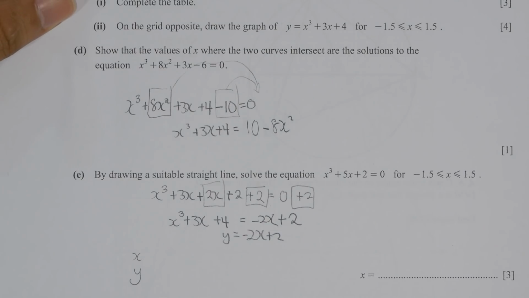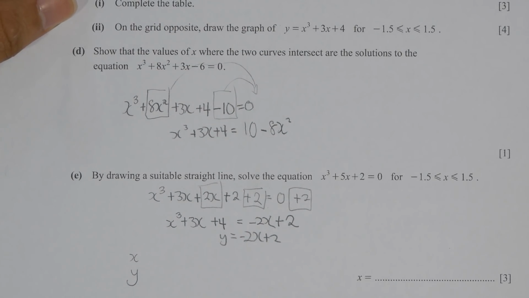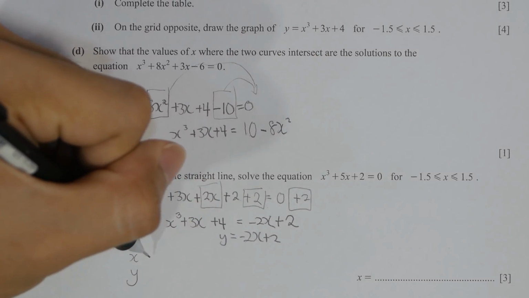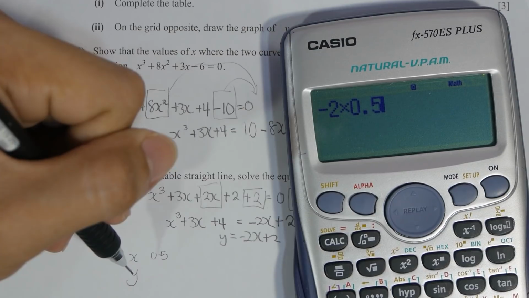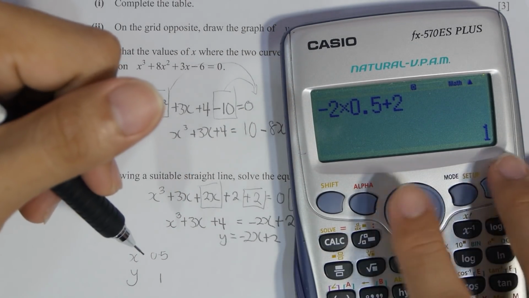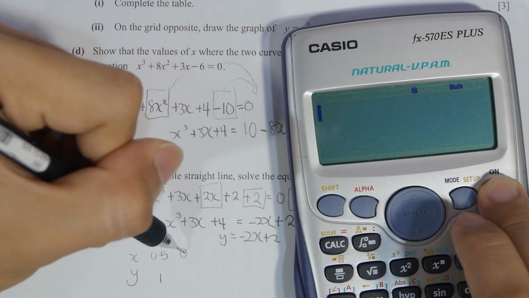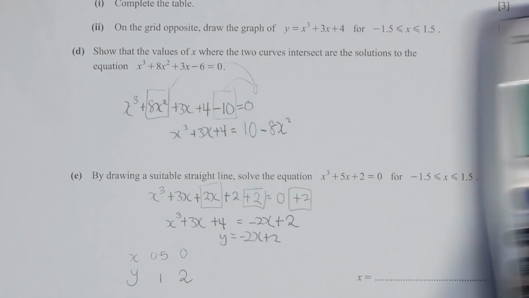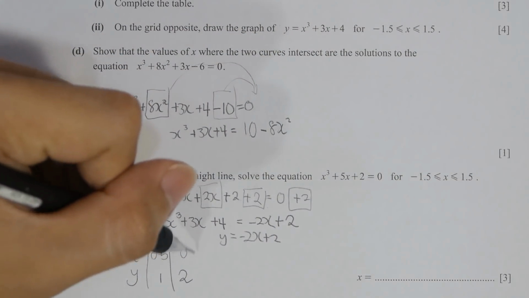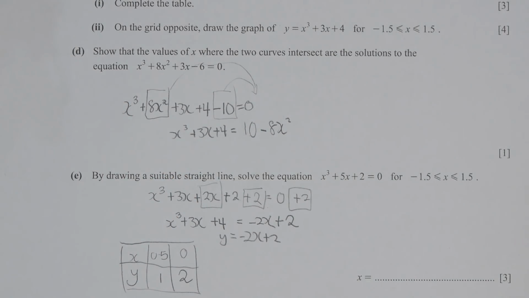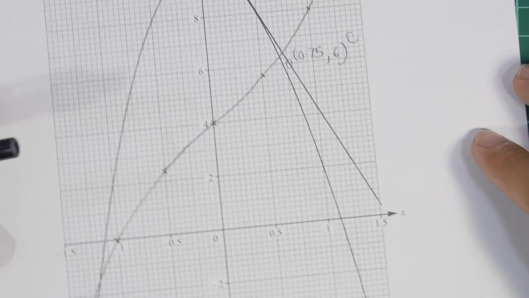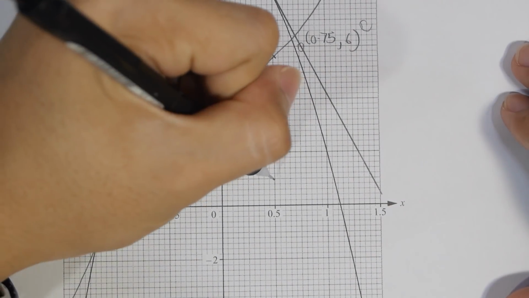In my case, I use 0.5 and 0, which give the respective y as 1 and 2. I draw it out and I find the intersection point as negative 0.4.